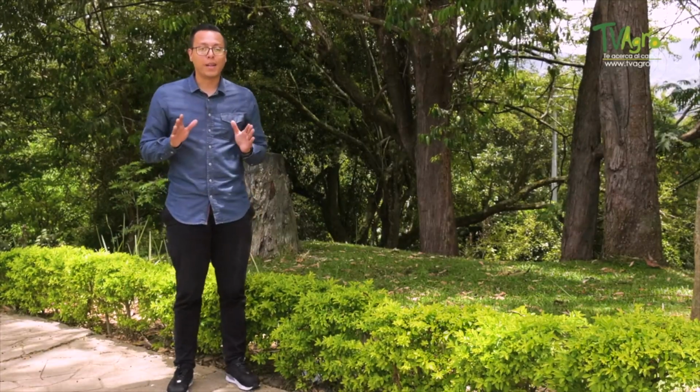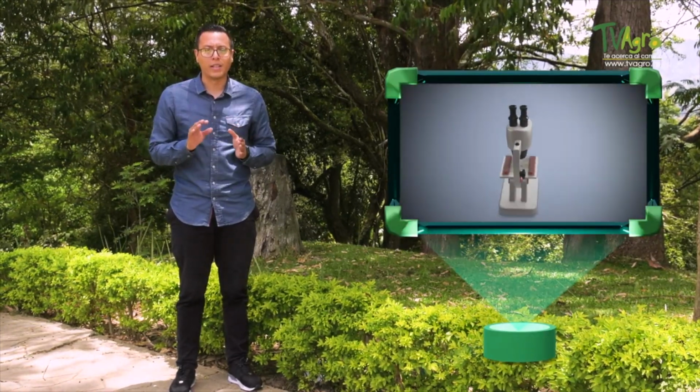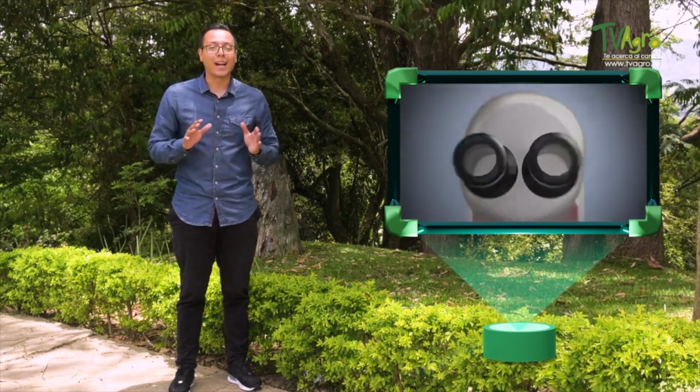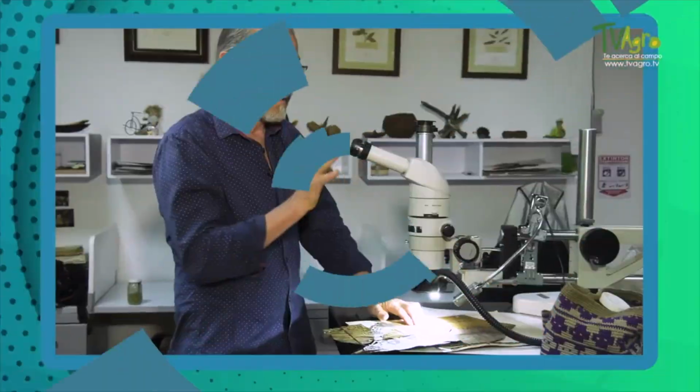Through historical records we will know if any of these species is in danger of extinction or if, on the contrary, its reproduction has increased. There are also technological tools that help distinguish the morphological characteristics of a plant species. In this case, the stereoscope would be one of them.